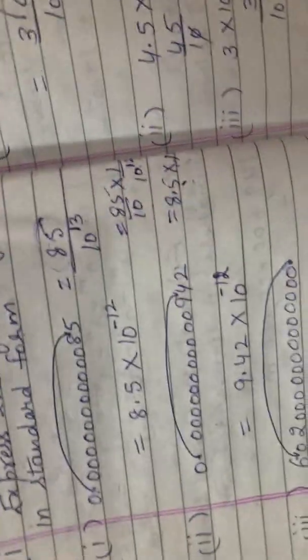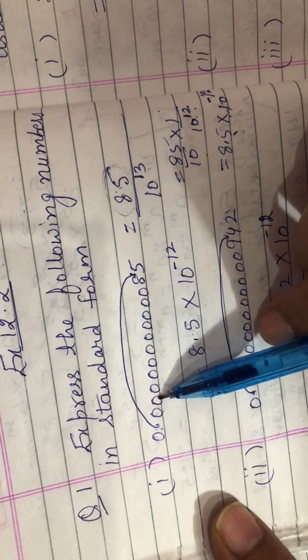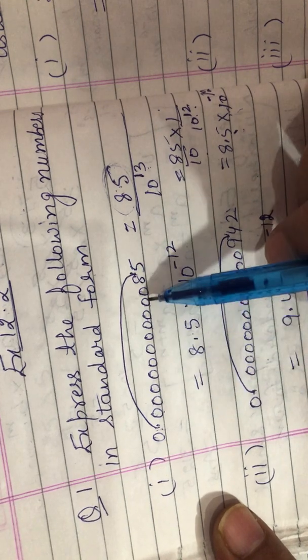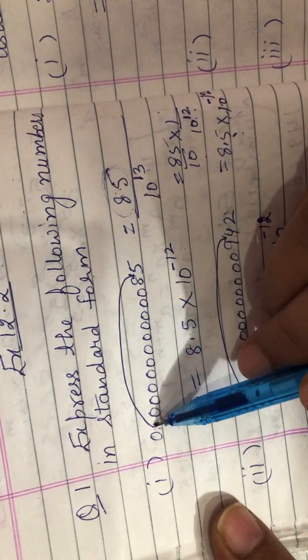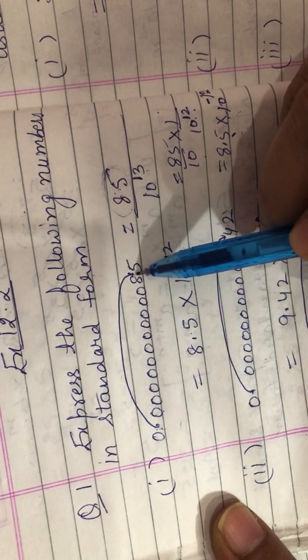We have 5 parts, so let us see. The first part is 0 point. There are 1, 2, 3, 4, 5, 6, 7, 8, 9, 10, 11 zeros, then 8, 5. As you can see, this is again a very small number. So we have to put the decimal here after 8.